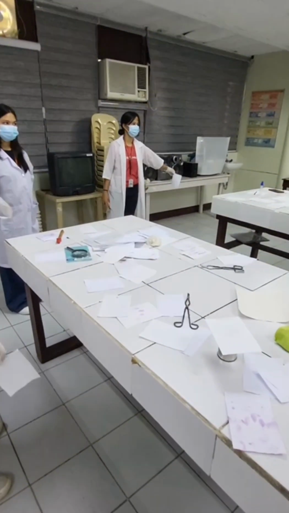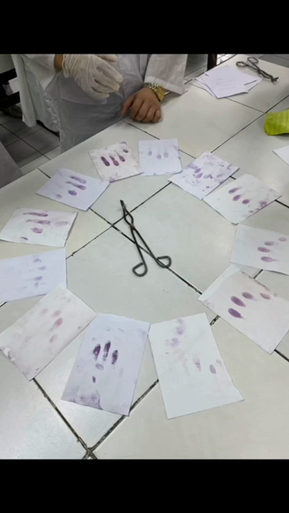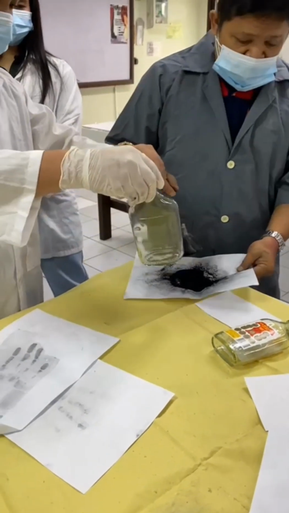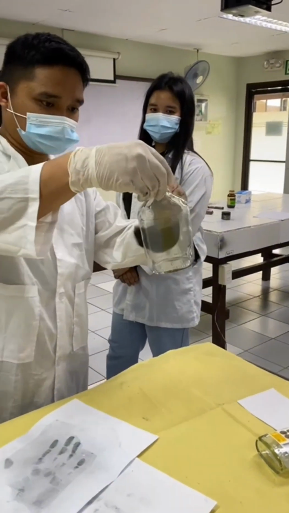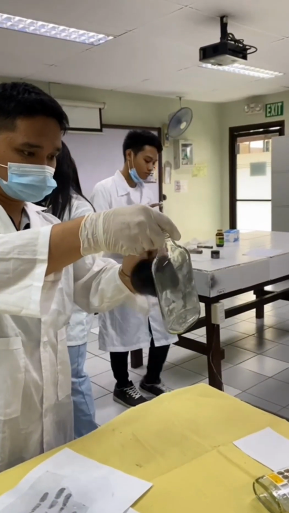After the developing process, this is our finger impression by using ninhydrin ethyl alcohol, acetone, and ethyl benzedrine method. In this activity, we perform the process of developing a latent fingerprint using a black powder. The materials we used are black powder, a paper, and scotch tape.